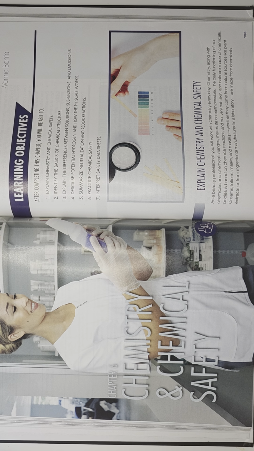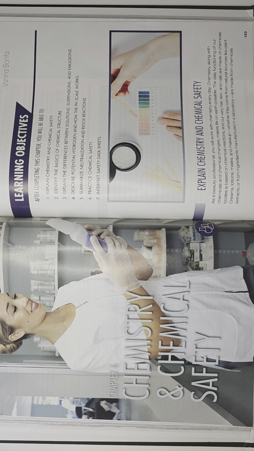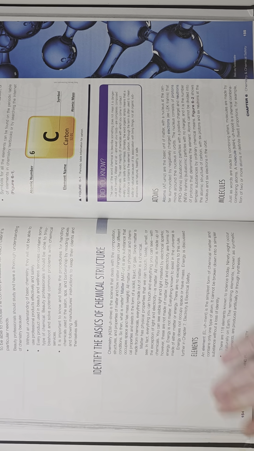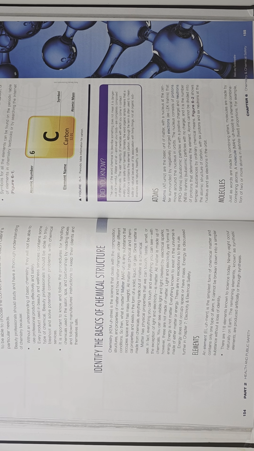Explain chemistry and chemical safety. As a beauty professional, you will work with chemistry every day. Chemistry, along with chemicals and chemical changes, makes life on Earth possible. The daily functioning of our bodies is based on chemical reactions, and our very hair, skin, and nails are made of chemicals. Creams, lotions, masks, and makeup, whether they come from natural sources like plant extracts or from ingredients manufactured in a laboratory, are made from chemicals. The effect of cosmetics and beauty products are based on how the body reacts to chemicals.